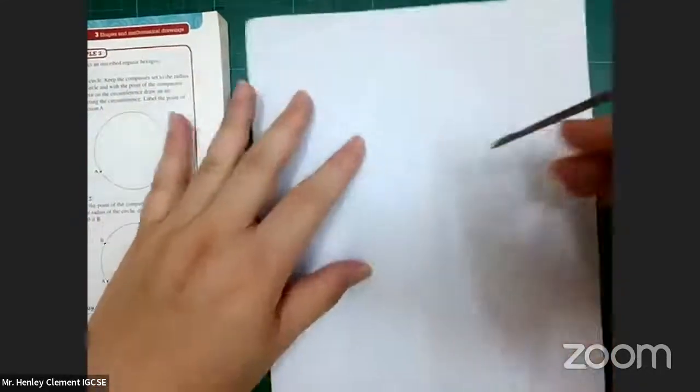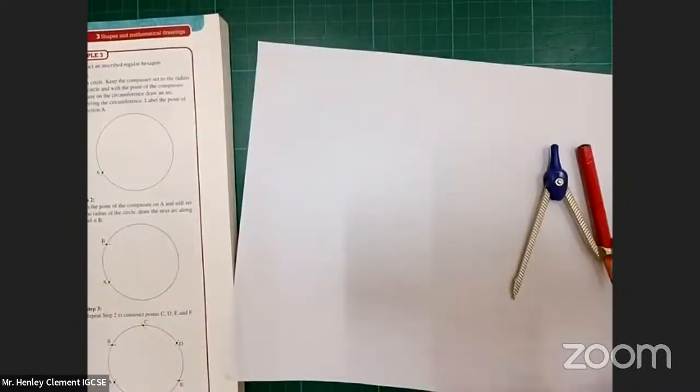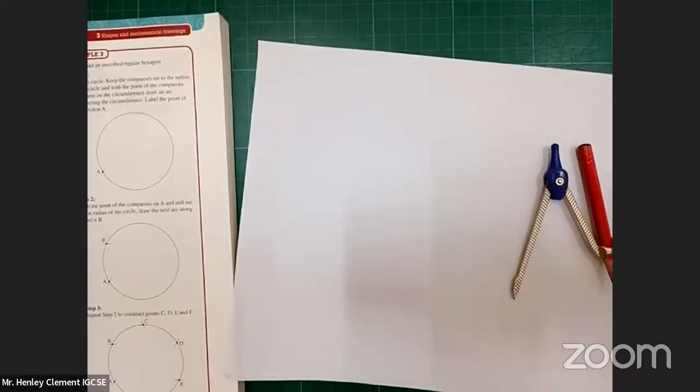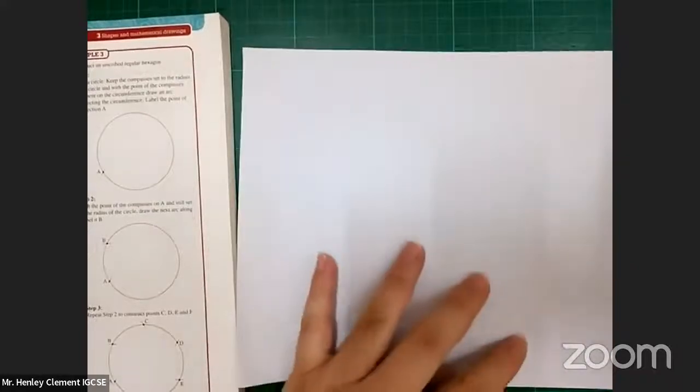You can draw any circle, any circle will do, on the paper.